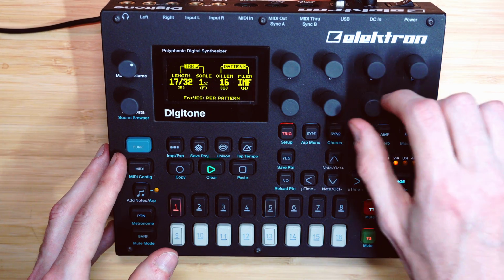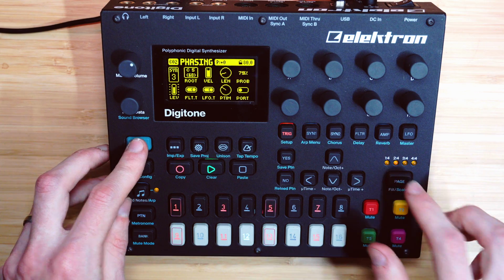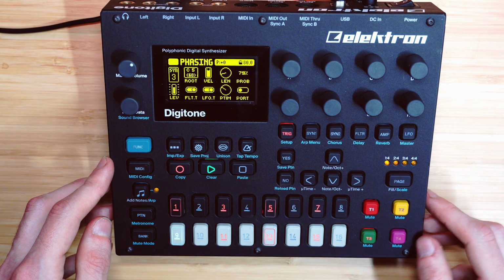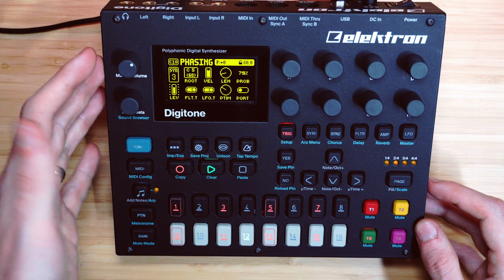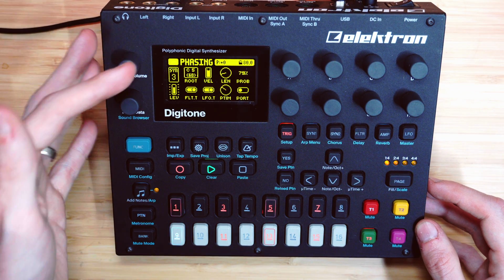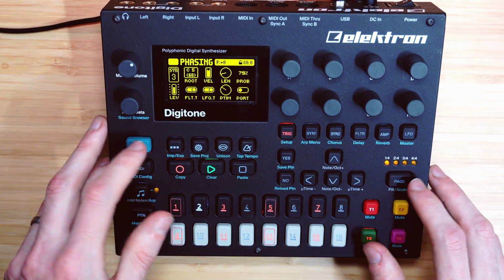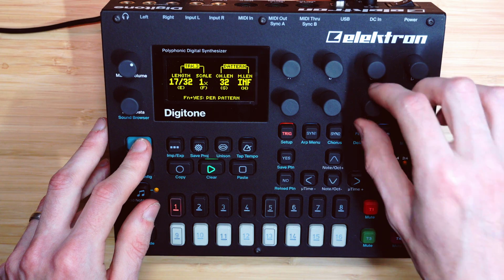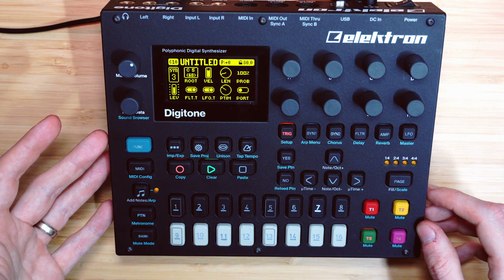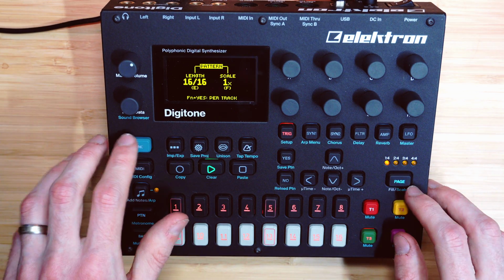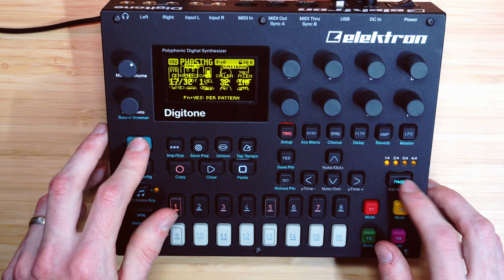And just to show you what happens if we don't have that set, we set that to off and go to pattern. And we see here that the Digitone is waiting for a point where it can safely switch patterns, but since we're set to infinite, it won't change. There we go, and now it changed because we changed the channel length setting.